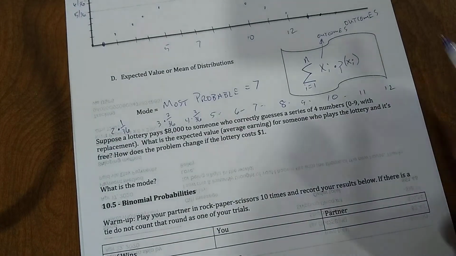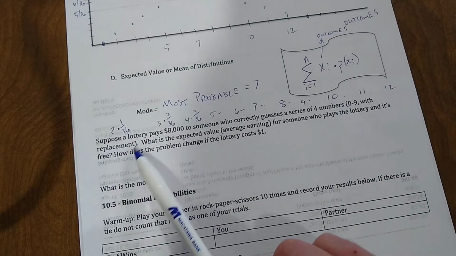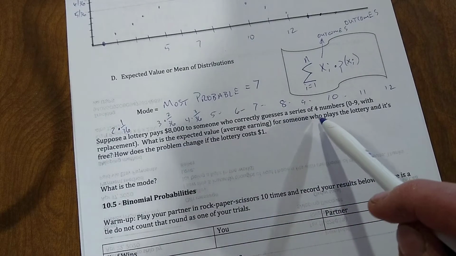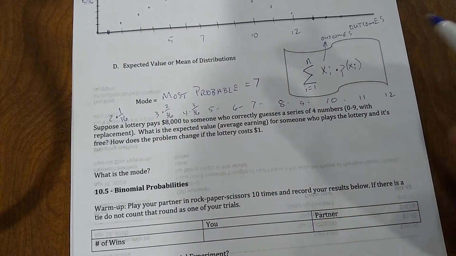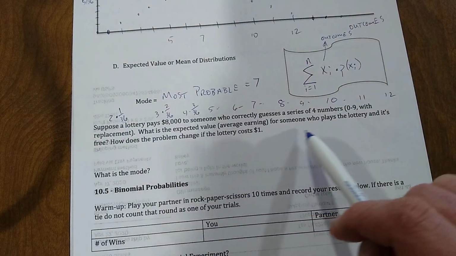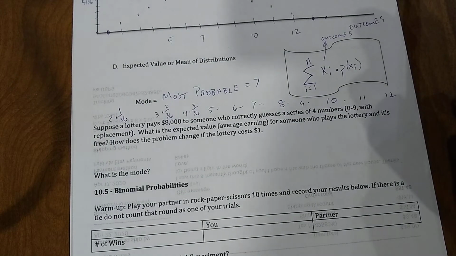All right, this was a nice, easy one. Let's try one that's a little bit harder. Suppose a lottery pays $8,000 to someone who correctly guesses a series of 4 numbers. The numbers are 0 through 9, with replacement, that means that if you guess the number 1, you can guess the number 1 again. What is the expected value or the average earning for someone who plays the lottery and it's free? Okay, how does it change if the lottery costs $1?